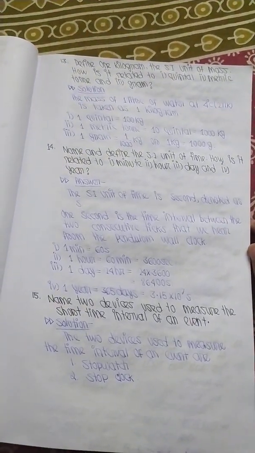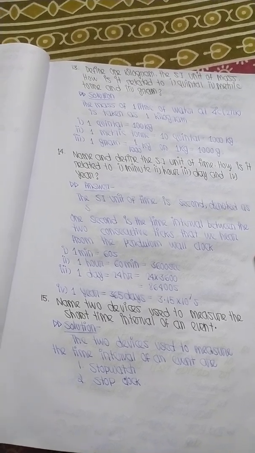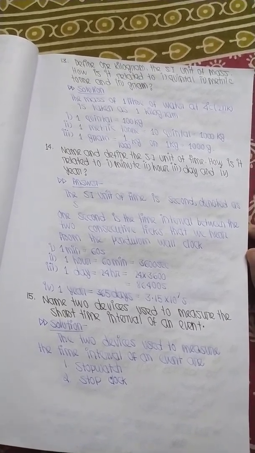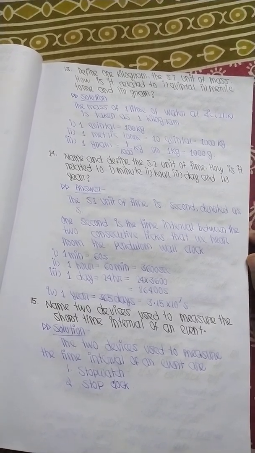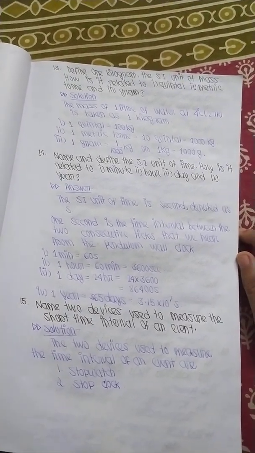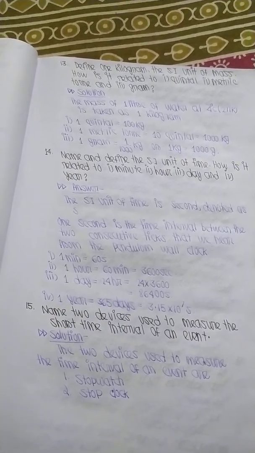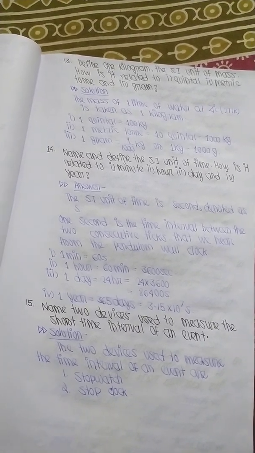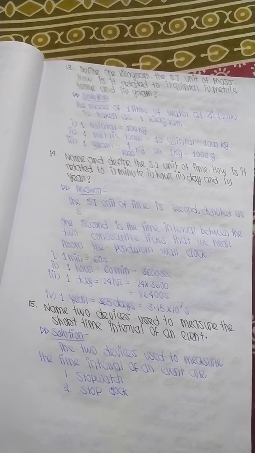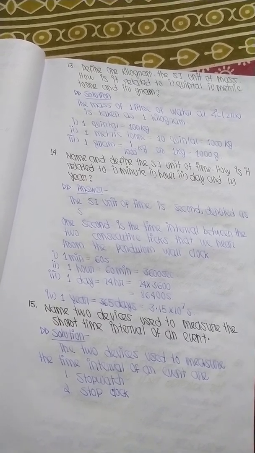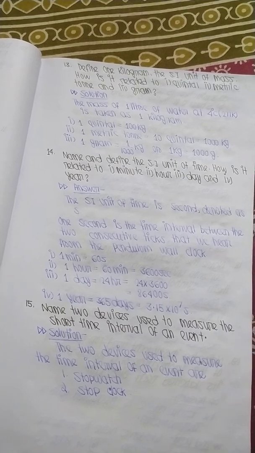Next, question 13. Define 1 kilogram, the SI unit of mass. How is it related to number 1 quintal, number 2 metric ton, number 3 gram. Solution. The mass of 1 liter of water at 4 degrees centigrade or 277 Kelvin is taken as 1 kilogram. Number 1, 1 quintal is equal to 100 kilogram. Number 2, 1 metric ton is equal to 10 quintal, which is 1000 kilogram. Number 3, 1 gram is equal to 1 by 1000 kilogram, or 1 kilogram is equal to 1000 gram.